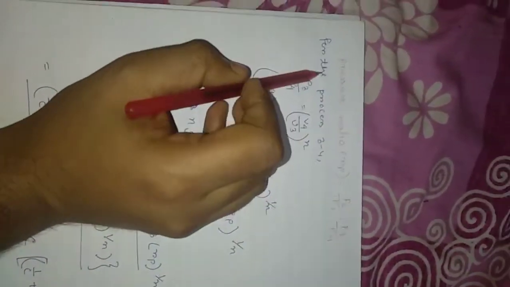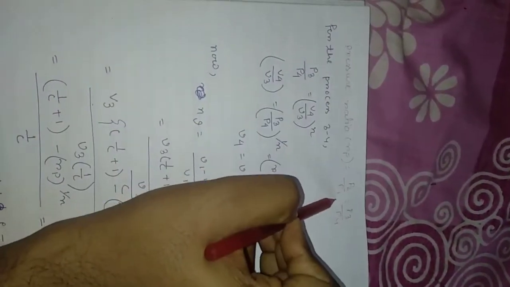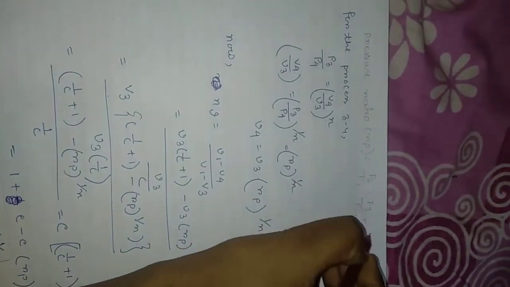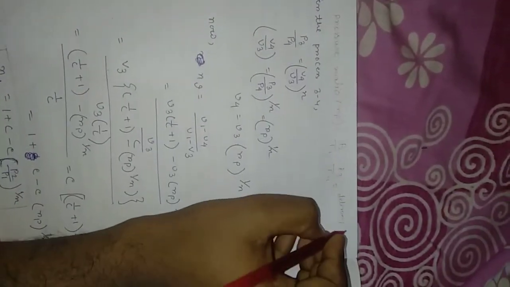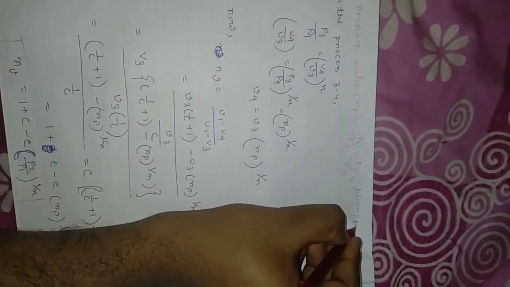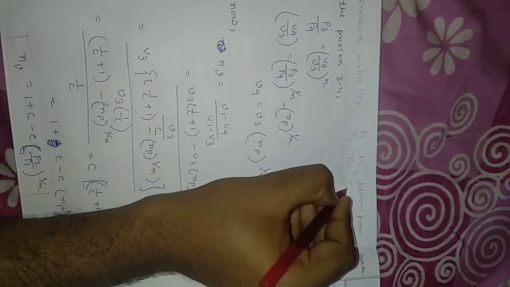Now, we have some idea of what pressure ratio, or compression ratio, is. Pressure ratio is nothing but the ratio between the delivery pressure by the inlet pressure.